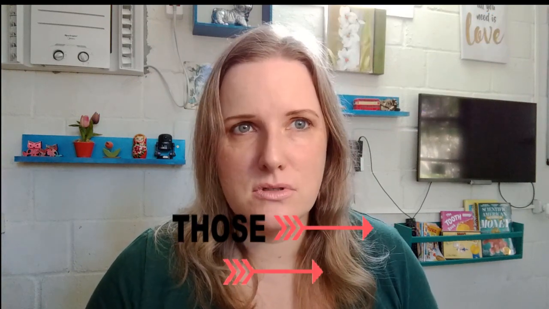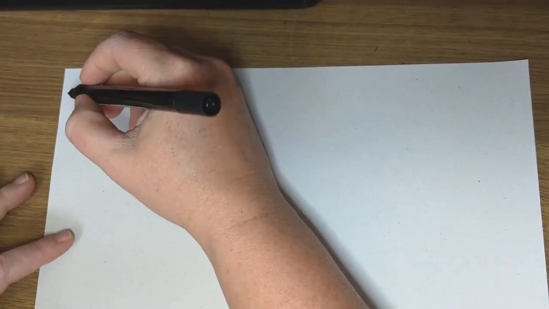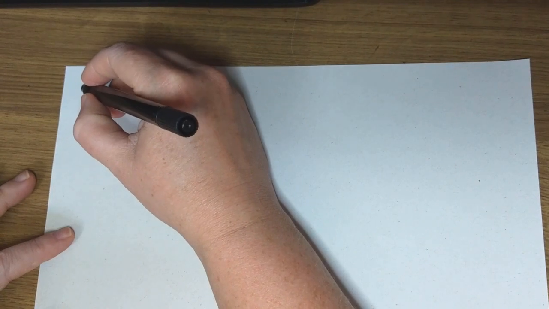I'm going to talk about demonstratives. This, that, these, and those. Okay, so we're going to talk about the demonstratives. I'm going to explain each one. So the first one we're going to talk about is this.